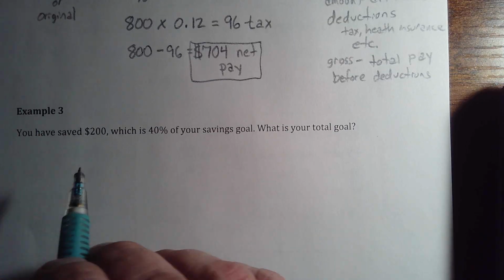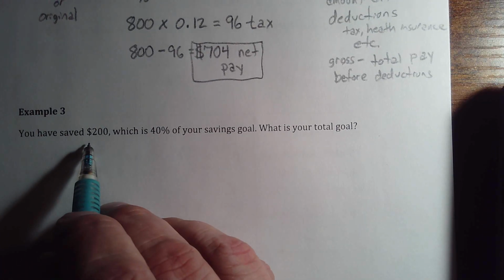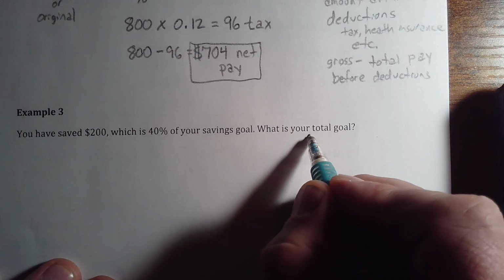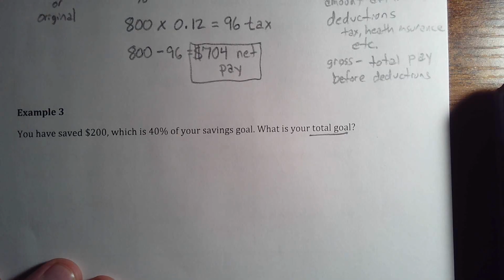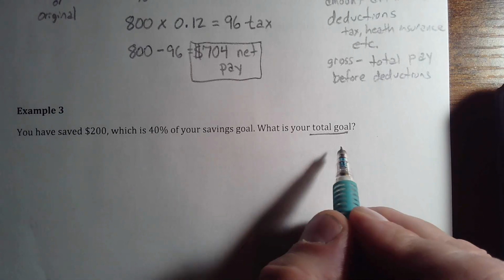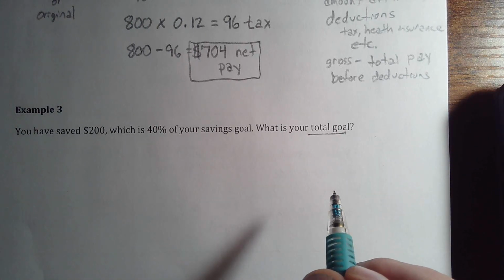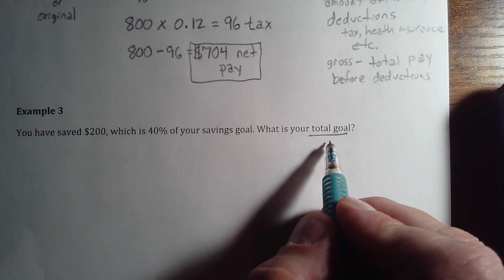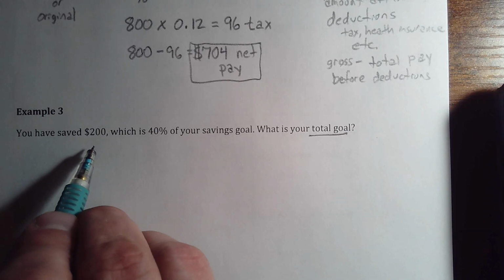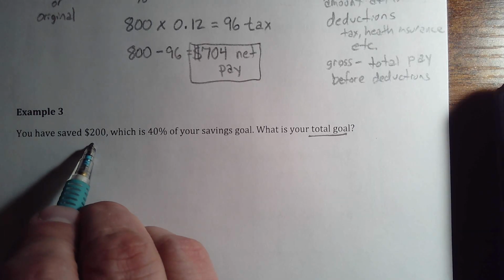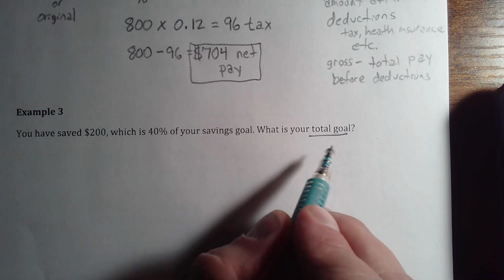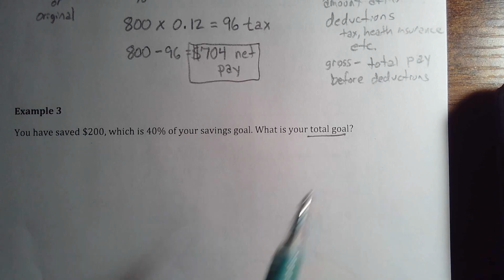It says you have saved $200. That's 40% of your savings goal. You want to know, what is your total goal? Oh, look, and they use the word total. So now we know we're looking for the total amount. And total is probably the best word. It's not the original amount because it's not what you're starting with. It's actually what you're trying to end with, right? This is your savings goal. This is the total amount you want to save. This is only part, right? This is how much you've saved so far, but you haven't saved all of it. You're only at 40%. So this is a problem where you are looking for that total.